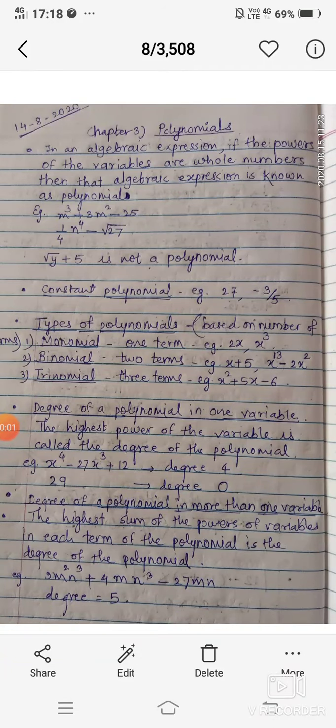We start chapter number 3, polynomials. In an algebraic expression, if the powers of the variables are whole numbers, then that algebraic expression is known as a polynomial. For example, m cube plus 3m square minus 25, and 1 upon 4 n raised to 4 minus root 27. In both examples, the power of m is 3, 2, and the power of n is 4.